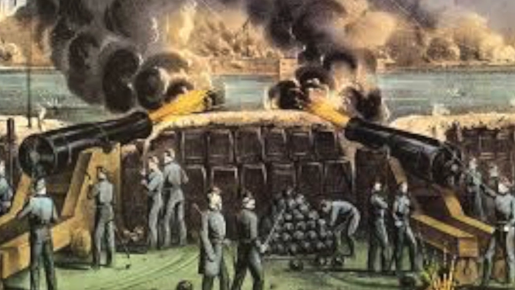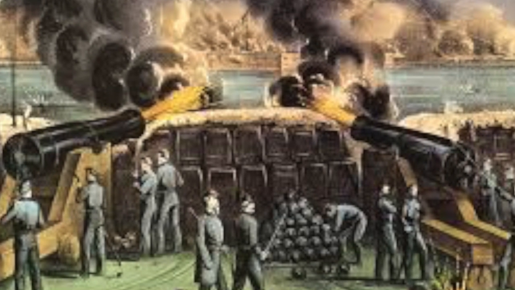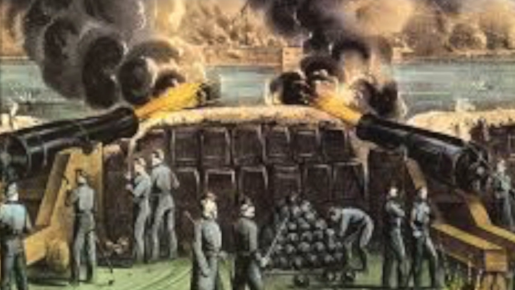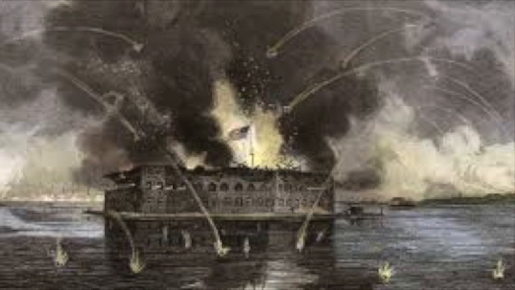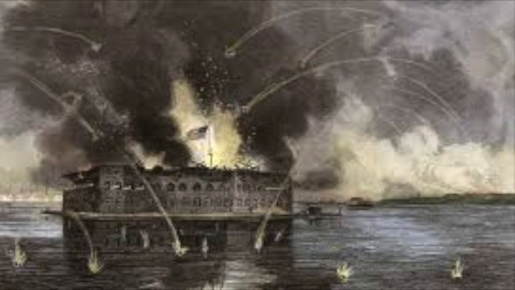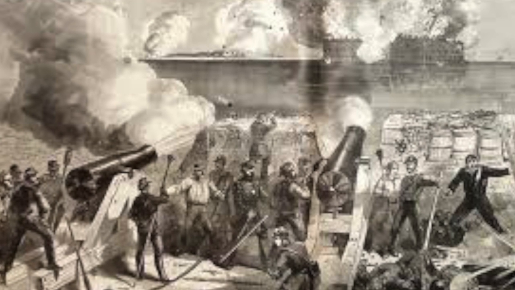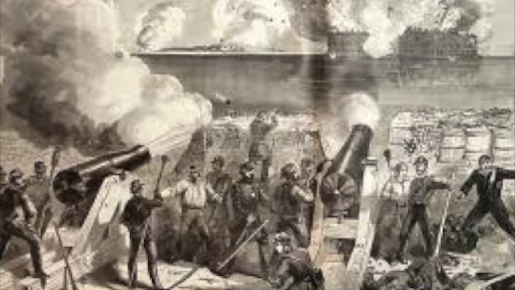First, we have the Battle of Fort Sumter. Fort Sumter was the bombardment of Fort Sumter, which was near Charleston, South Carolina. The Confederate Army fired the first shots, and the Union returned, making it the start of the American Civil War.